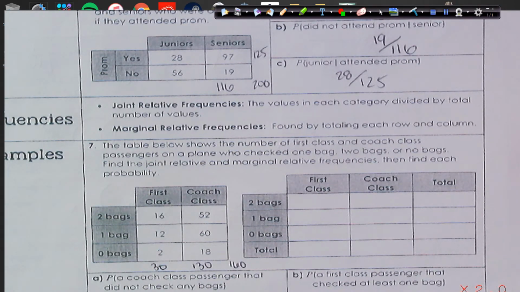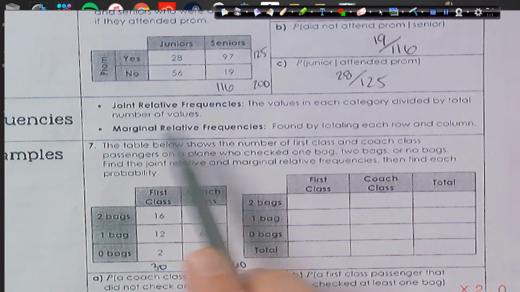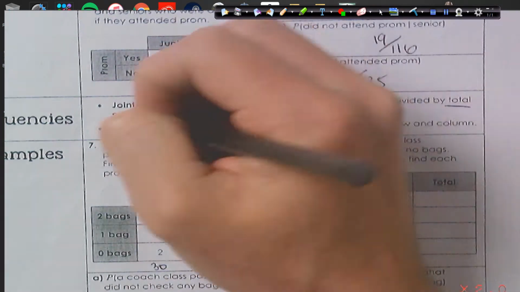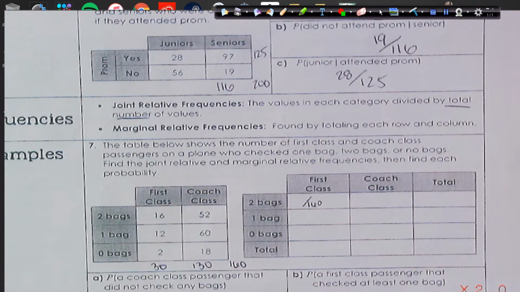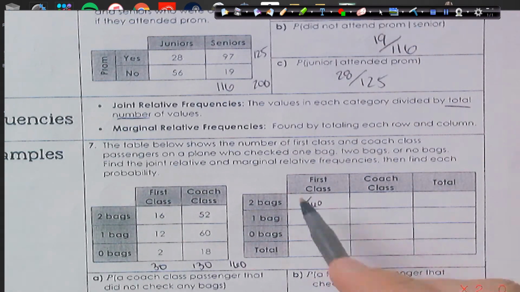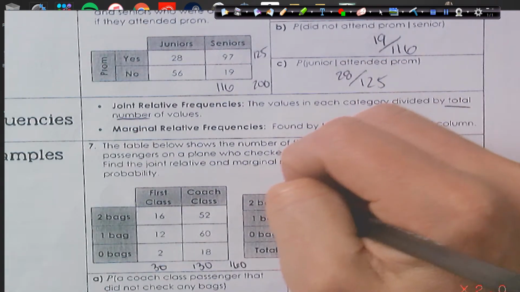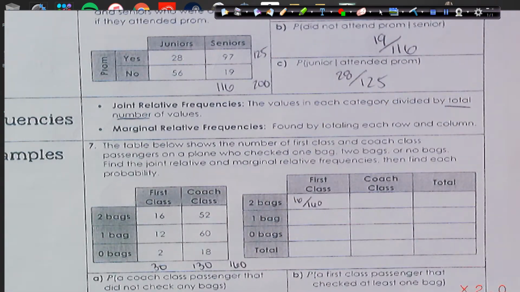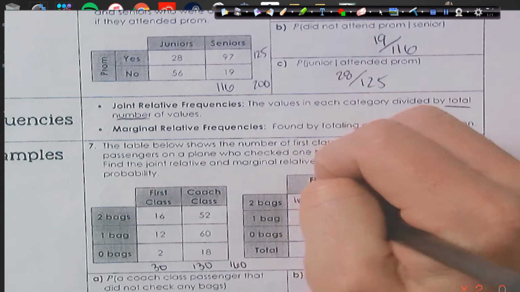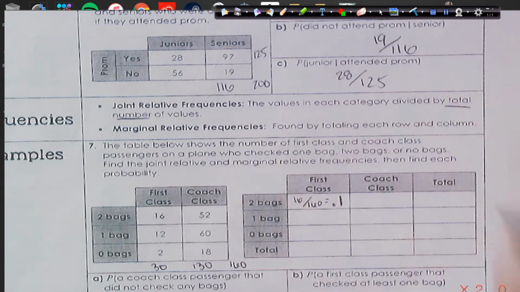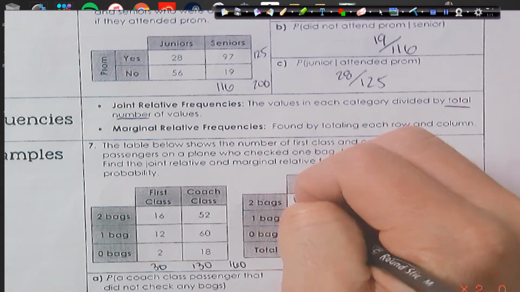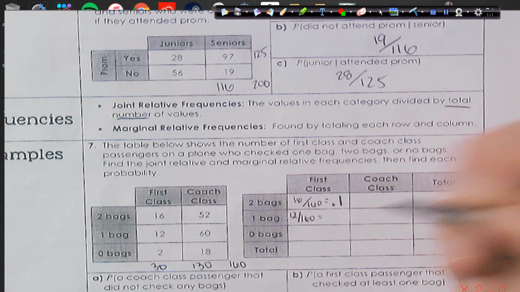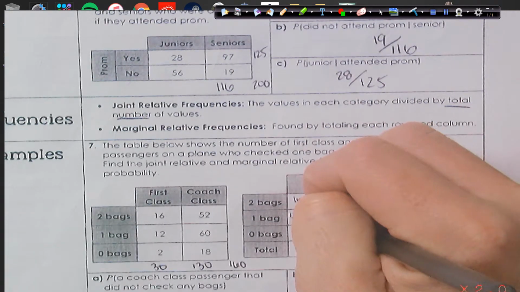So our relative frequency is the value in each category divided by the total number of values. So all of these are going to be divided by 160. First class with two bags is 16 out of 160. I'm going to turn these into decimals, so that's going to be 0.1 if you put that in your calculator. Okay, so one bag is going to be 12 divided by 160, and if we do that, we should get 0.075.